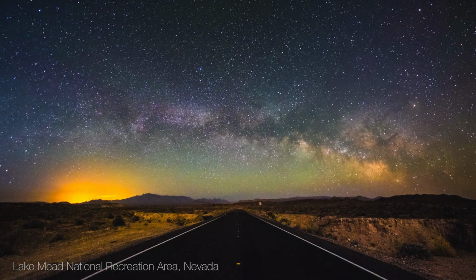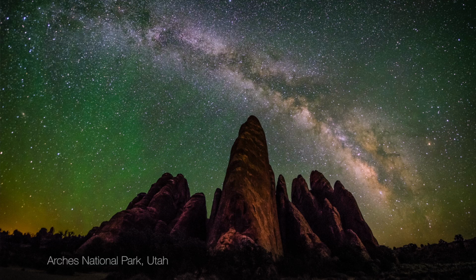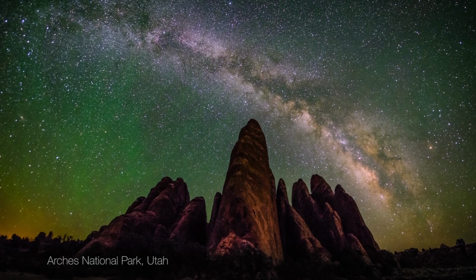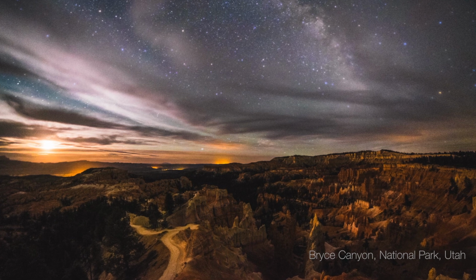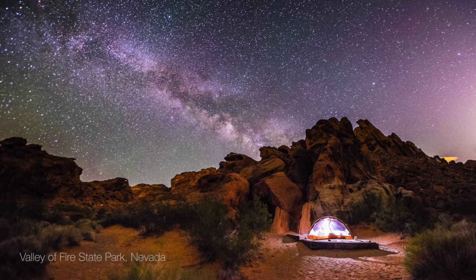I really enjoyed discovering this way of defishing because it allowed me to breathe new life into many of my old, forgotten fisheye photos. As a result, my fisheye lens has transformed into one of my favorite tools for landscape astrophotography.